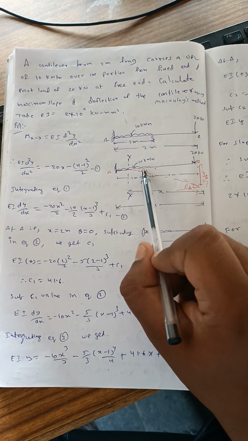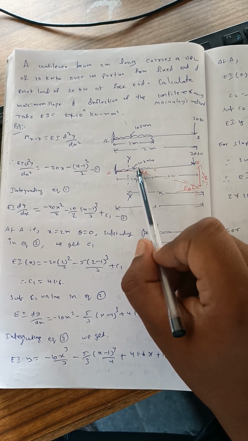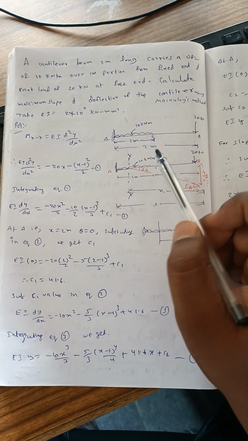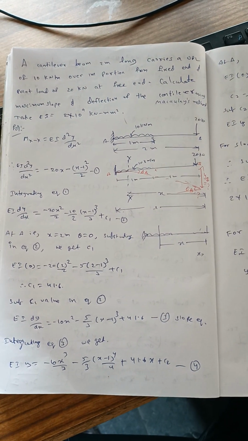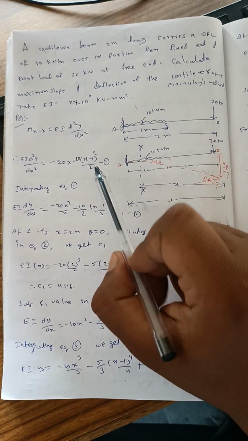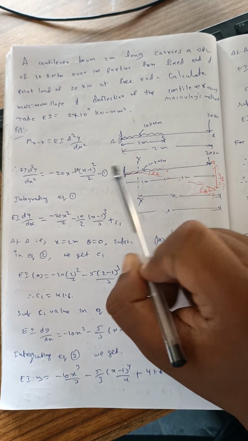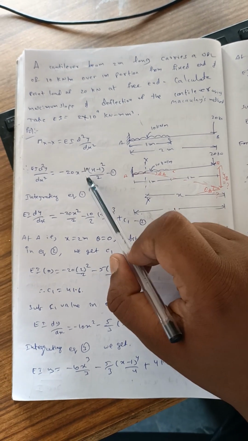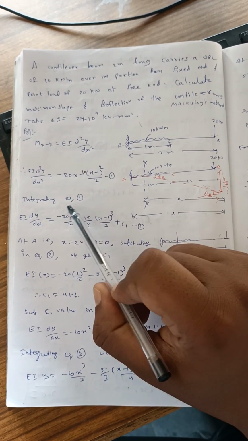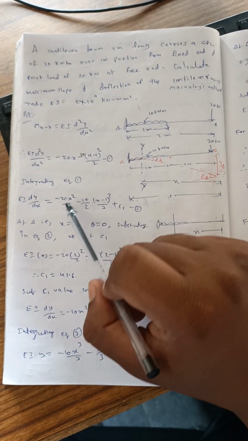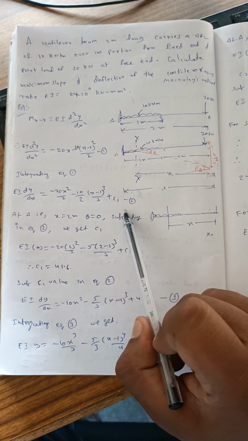Okay, this is x minus 1 and it is acting exactly at the center. So it is 10 into x minus 1, whole square by 2. 10 into x minus 1 is the load here. So integrating this equation, we will get this equation in terms of C1.